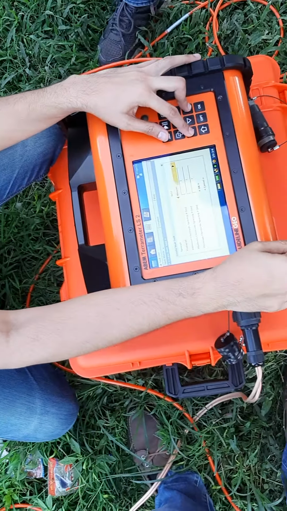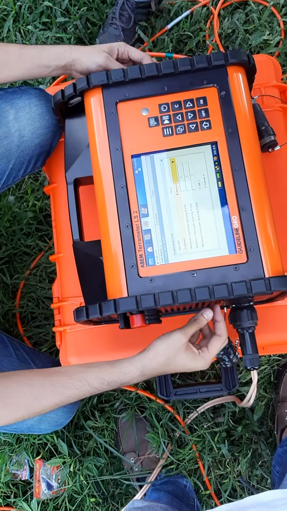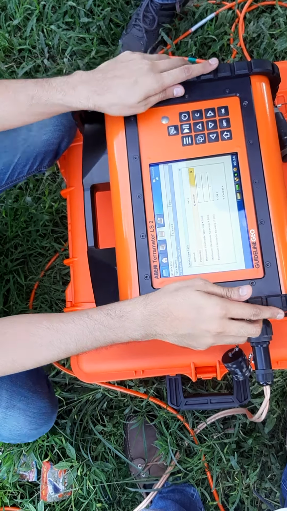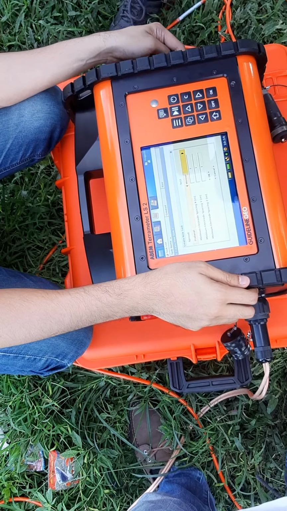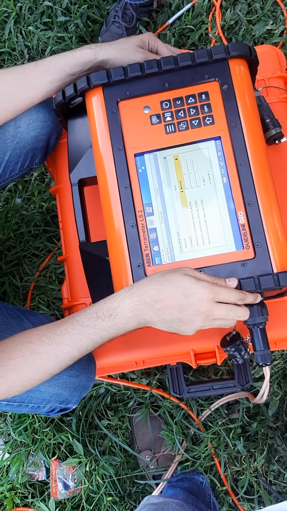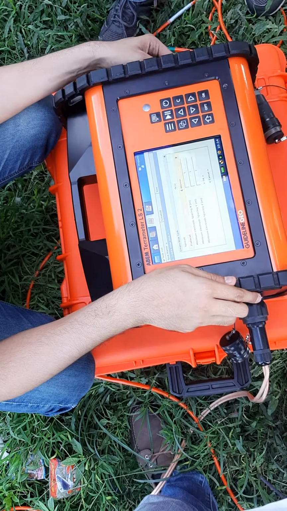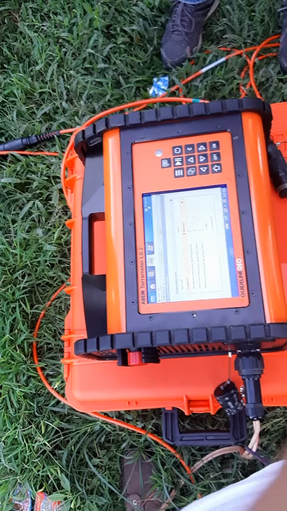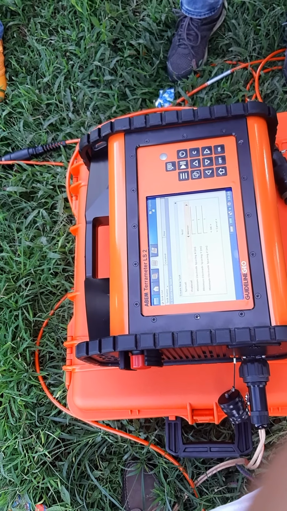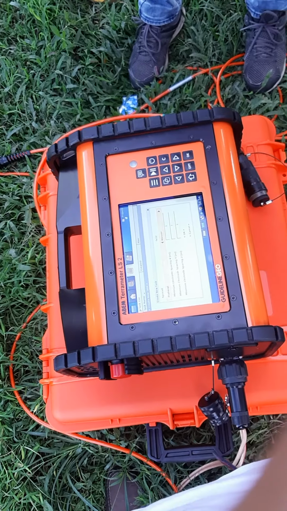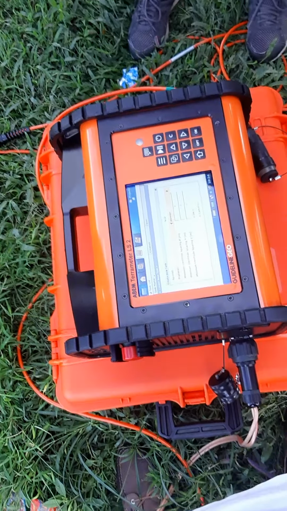For dipole you need long remote cables for the current electrodes. If you want to use a dipole, usually it is 20 times the total spread line. Let's say you have 1 kilometer, you have 20 kilometers in order to get good data.